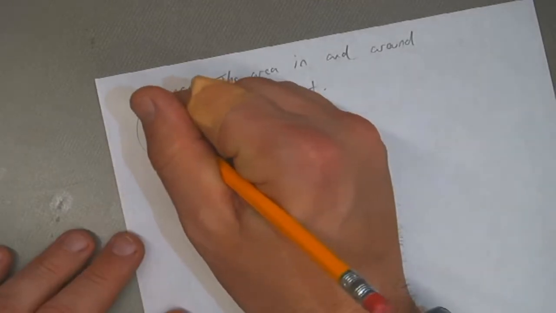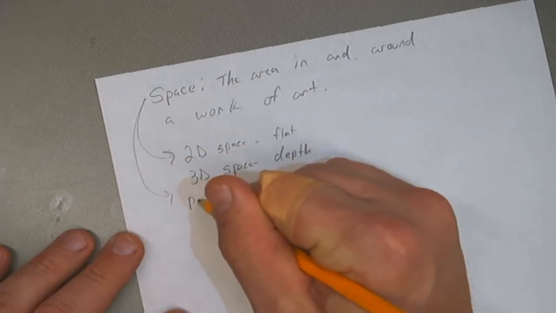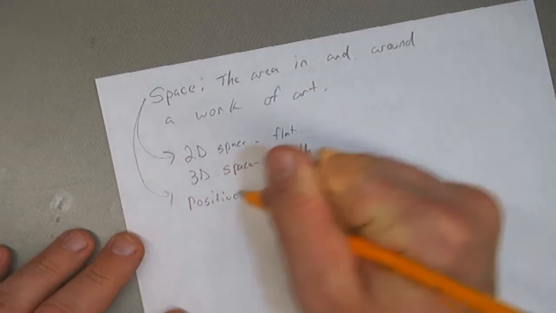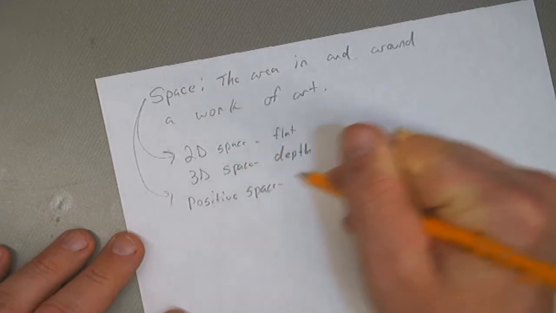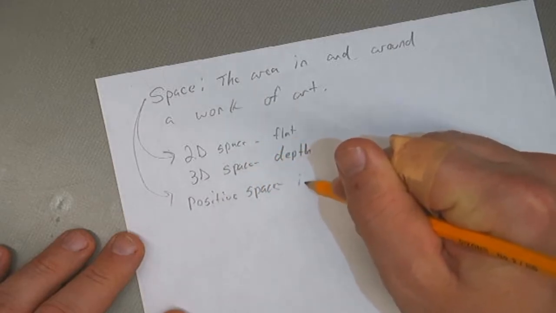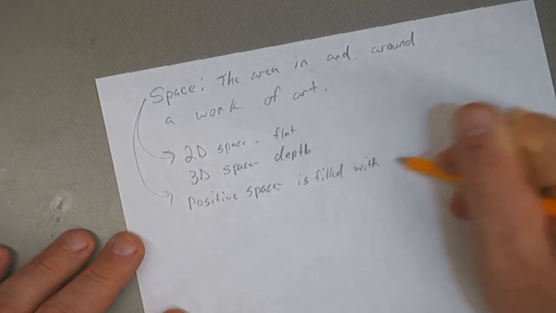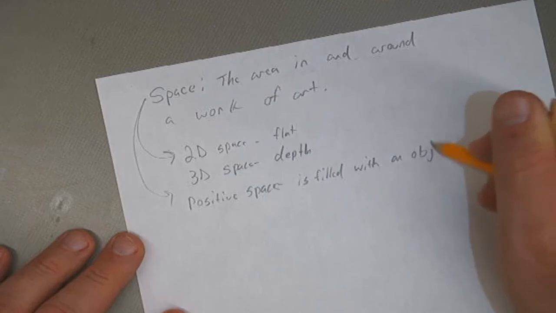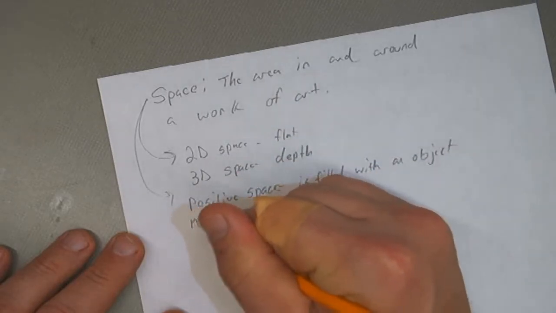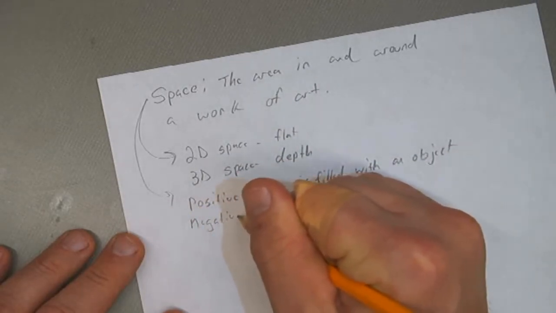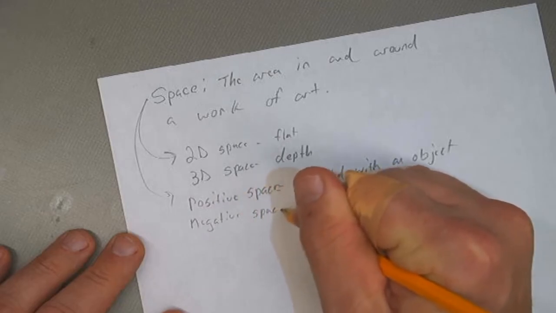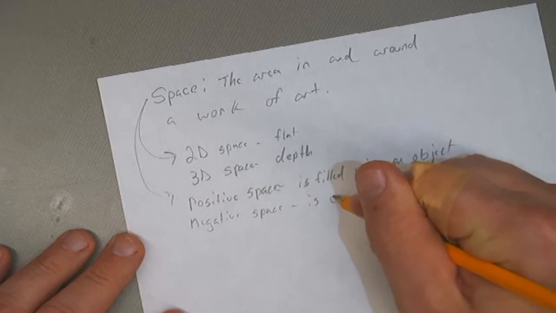One more thing that we need to know about space is that it can be either positive space, which is filled with an object, or negative space, which is empty.